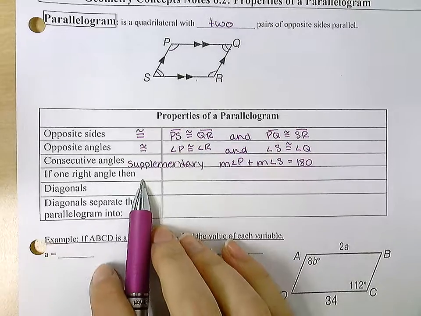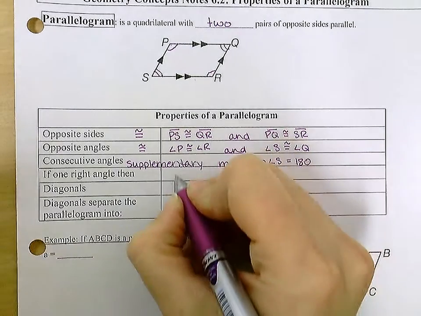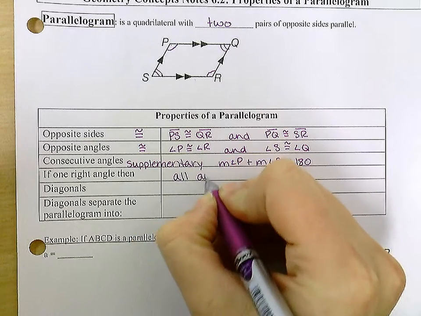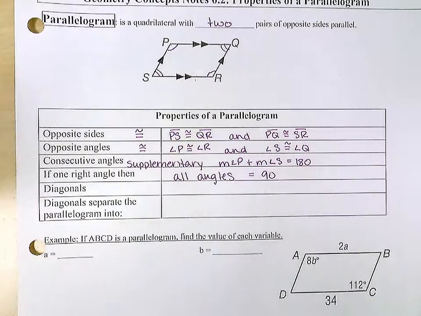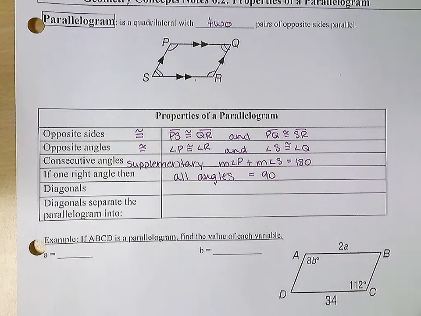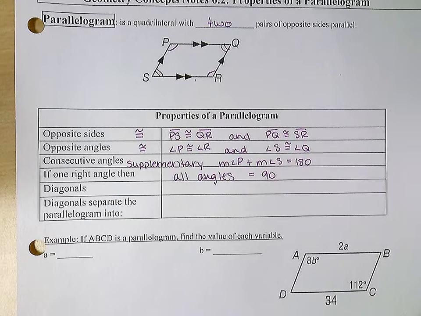In your parallelogram, if you have one right angle, then all angles are right angles or equal to 90. So if you're given that it is a parallelogram and one of your angles is a 90-degree angle or a right angle, then all the rest of them also have to be right angles.